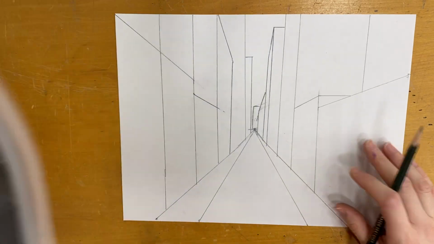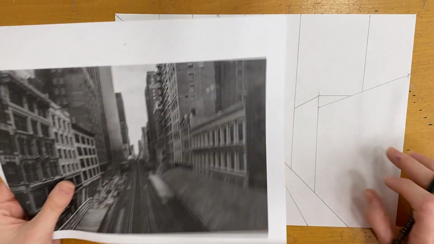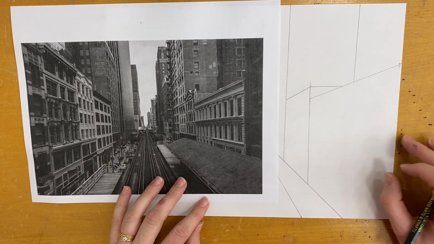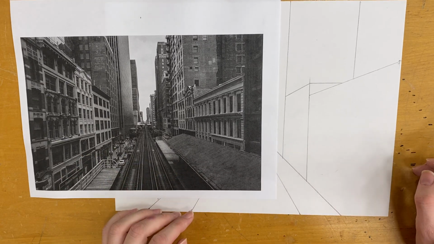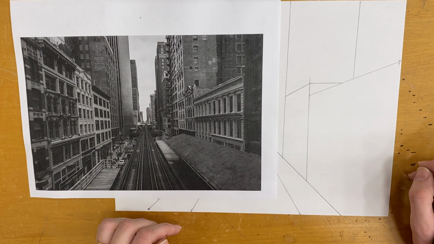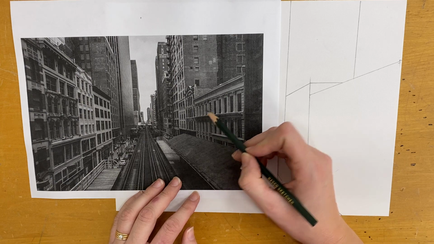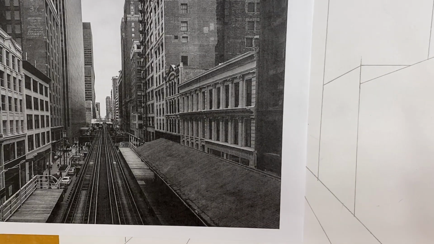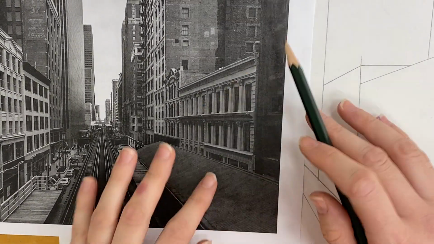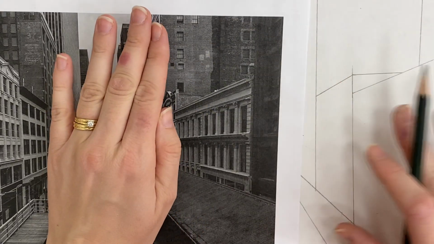Okay, so now that you have it mapped out, now I start adding in the windows. Now with this, I know there's a bunch of windows. I do not expect you or want you to do every single window. Especially some of them are going to be so small that these really just look like lines after a while. And that's really not going to help anybody. So I'm just going to focus on this area right here.